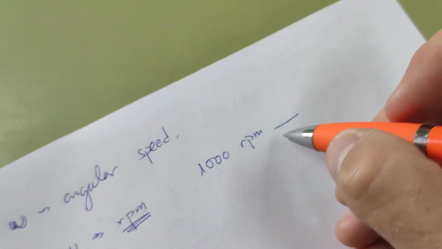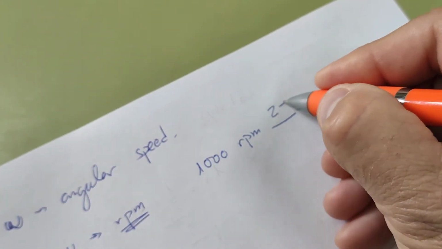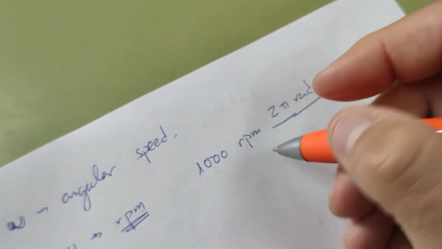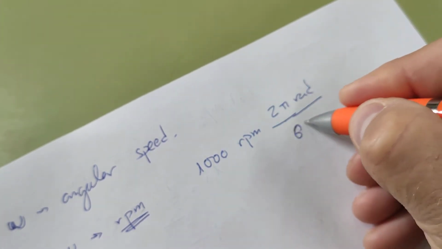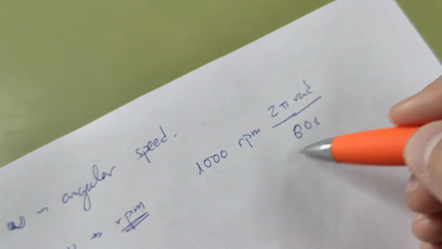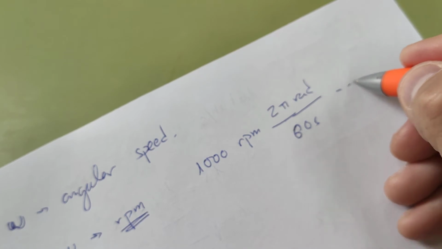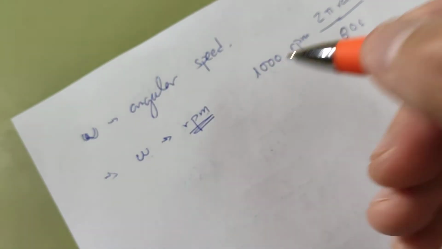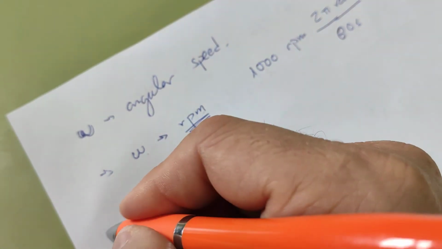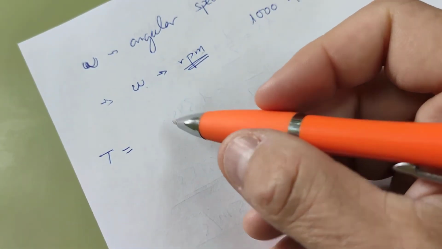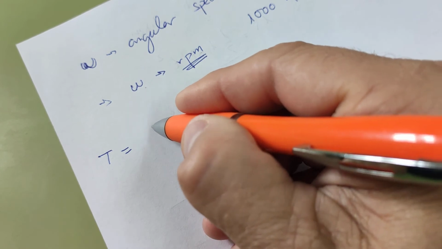How do we do this? Remember, this is 2π radians per revolution and 60 seconds per minute. Then this way we can transform revolutions per minute into radians per second all the time. Imagine that the data is the period. It's classic too. For example, we have a carousel and the time for one revolution is 8 seconds.